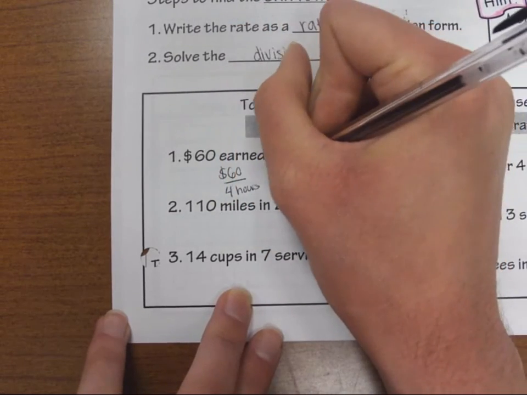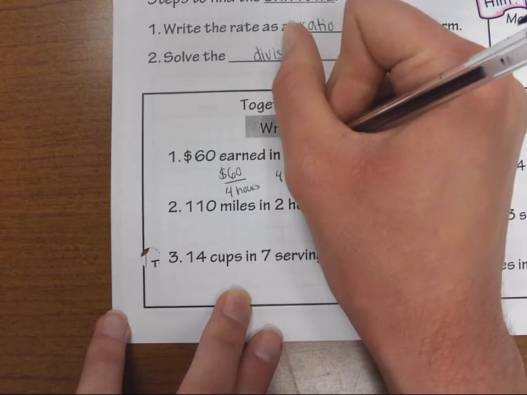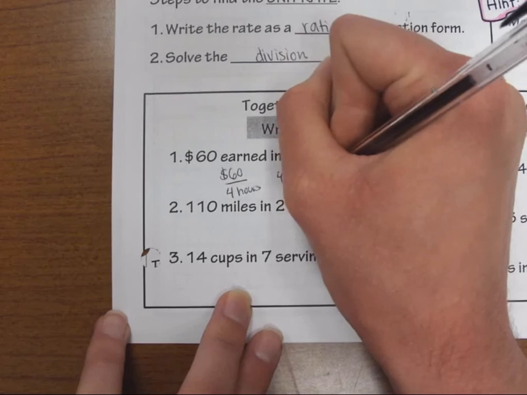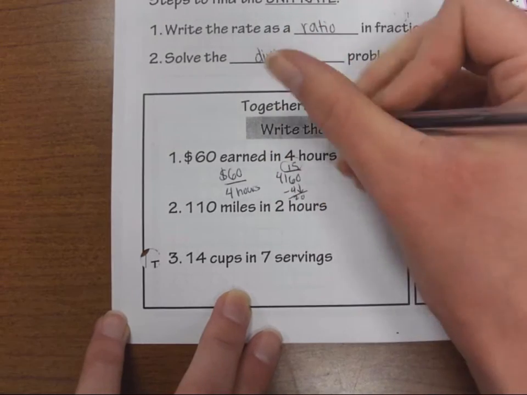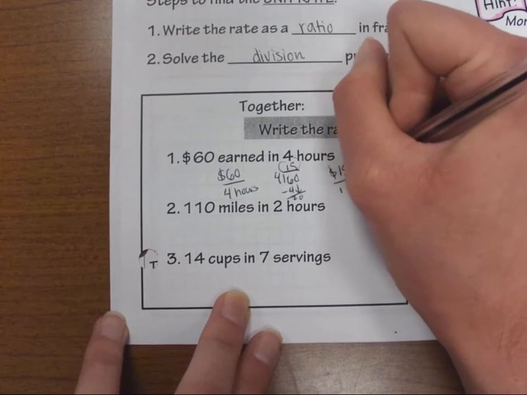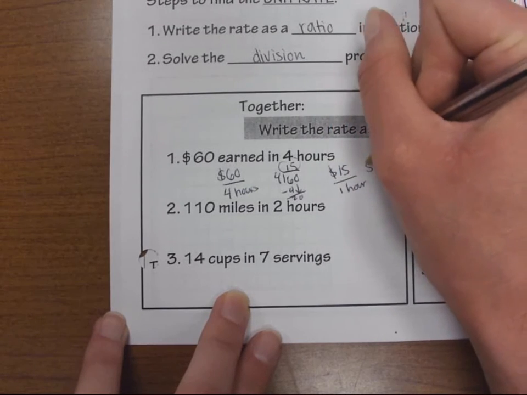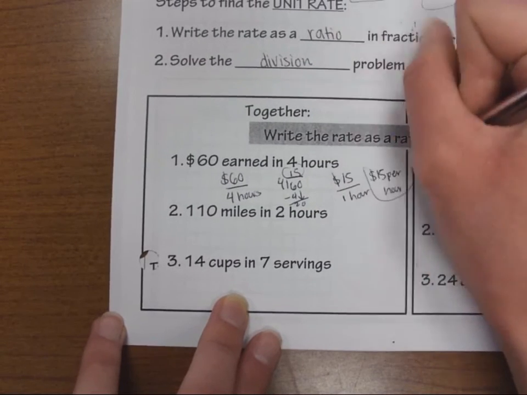If I divide that, 4 goes into 60, 4 goes into 6 once, 4 goes into 20 5 times. So I know it goes in 15 times, so $15 per 1 hour, or $15 per hour is how you can write that.